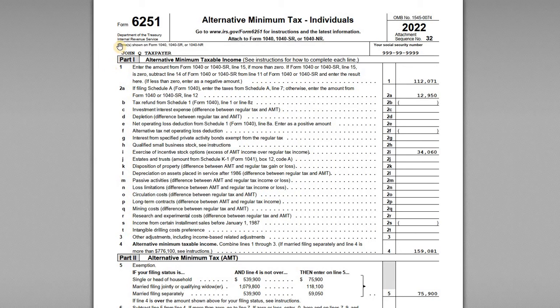Alright, for this video, I want to go over the IRS Form 6251. So this is the alternative minimum tax for individual taxpayers, and it is filed by an individual with their Form 1040, 1040-NR for non-resident taxpayers.